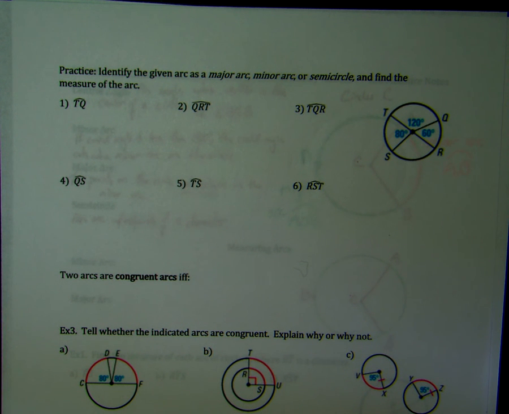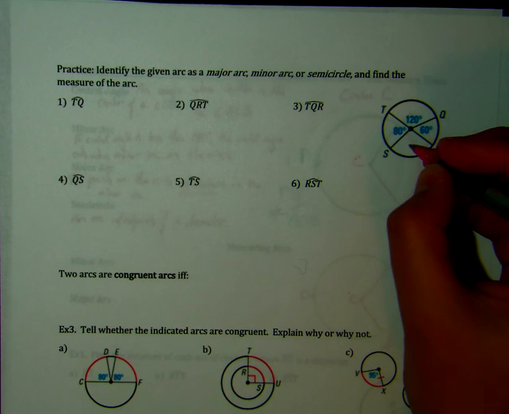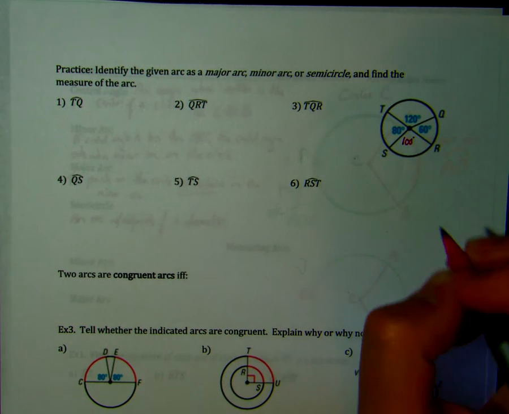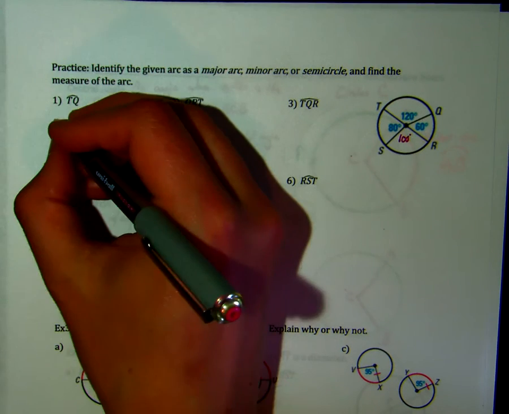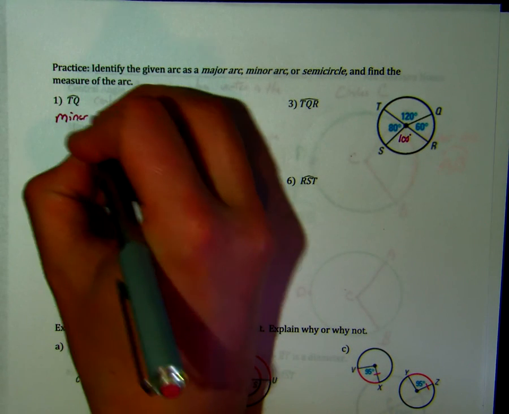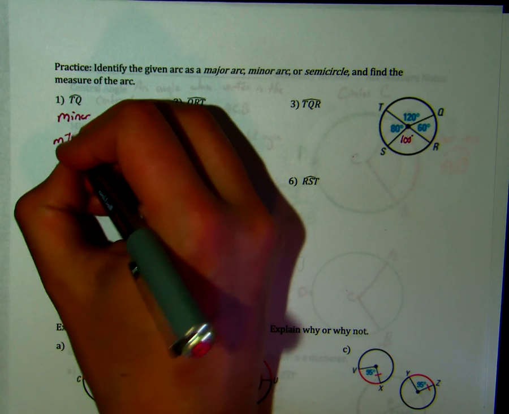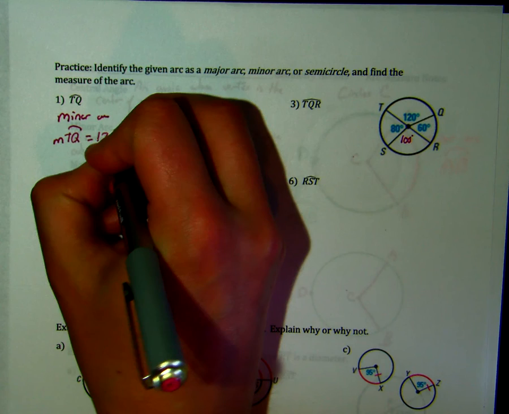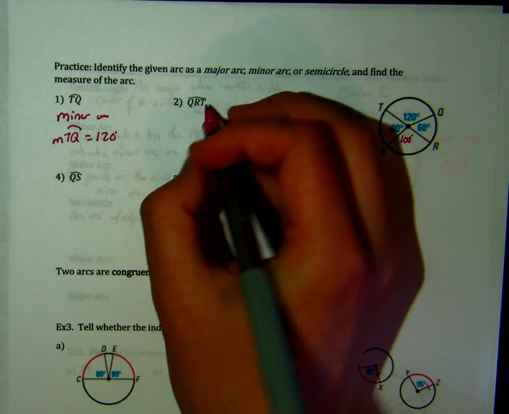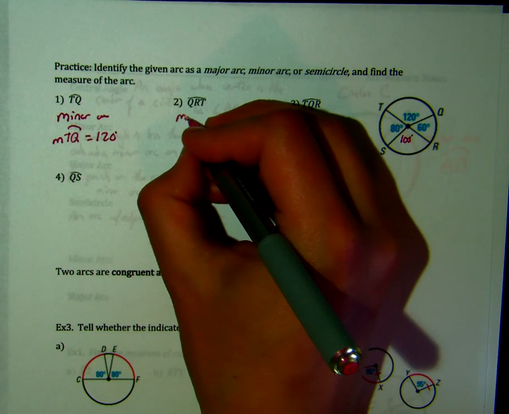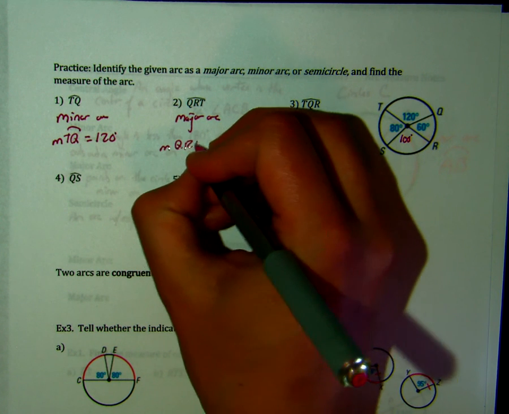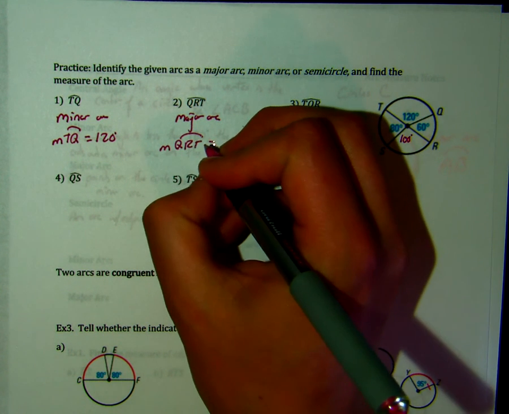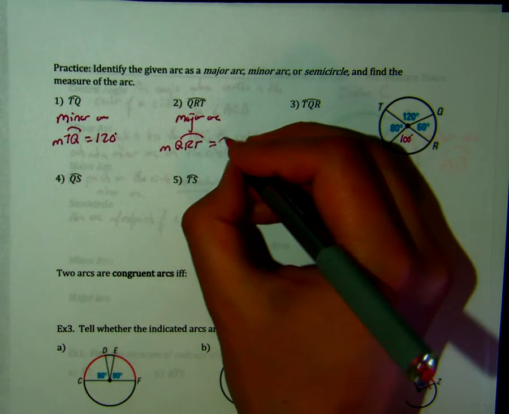All right. So what you might want to do first is fill in this missing central angle if it's 100 degrees. And what do we have here? So TQ, this is a minor arc, and the measure of TQ is 120 degrees. QRT is a major arc, and the measure of arc QRT is 240 degrees.